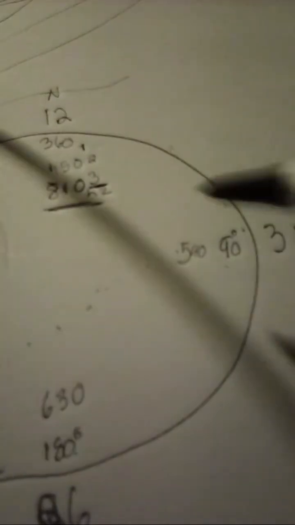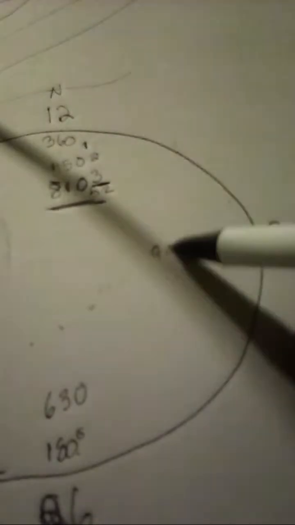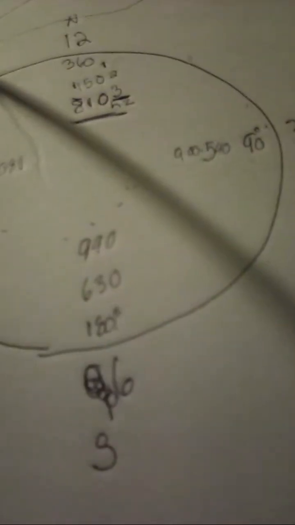So when you got into the fourth, it was 810 plus 90, 900. Now you get 990. Then you get 1080. I think I did that wrong.